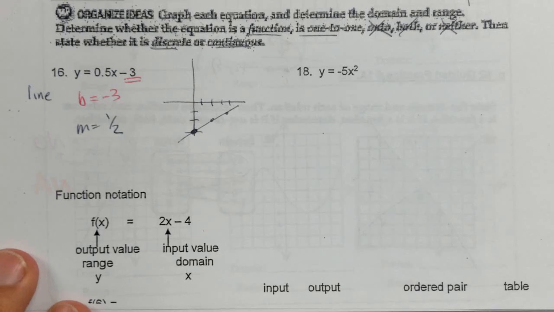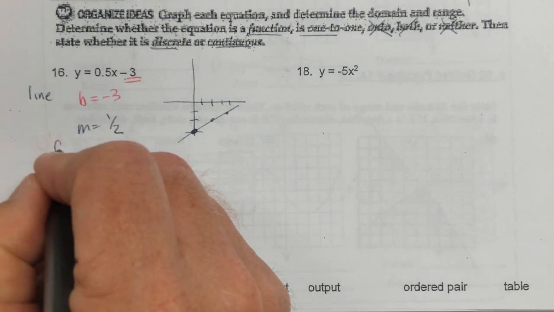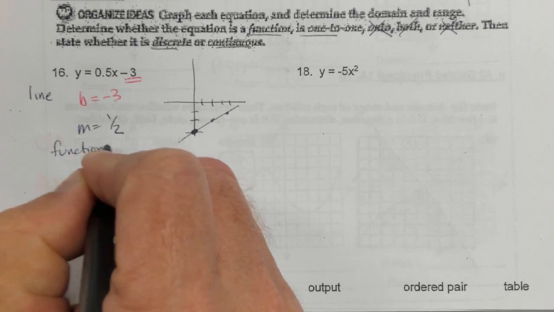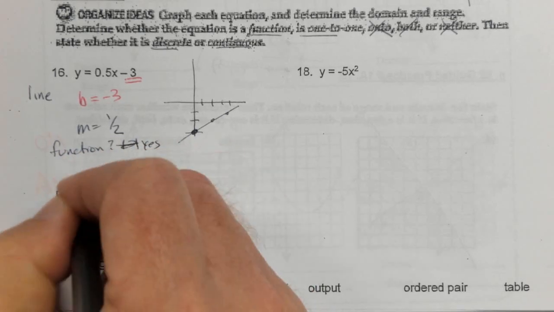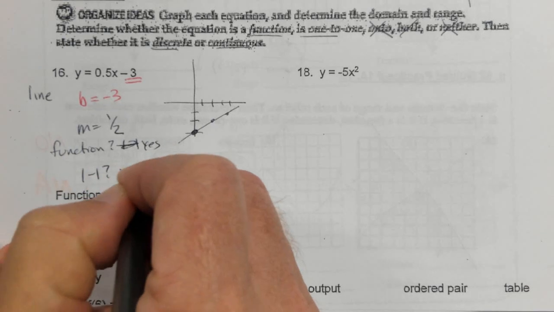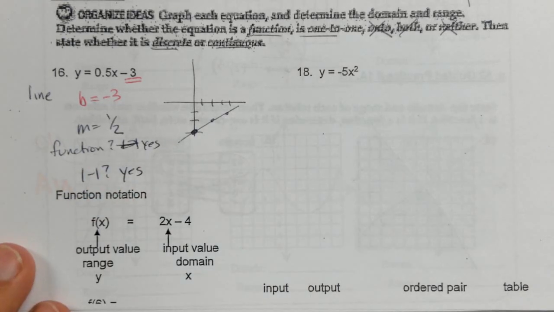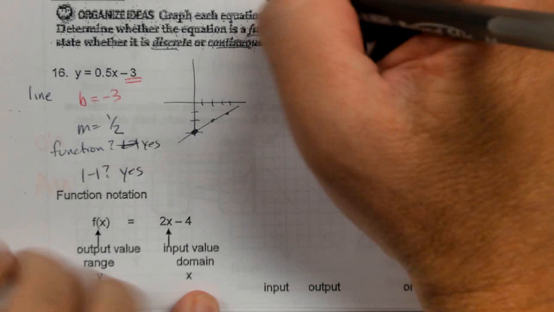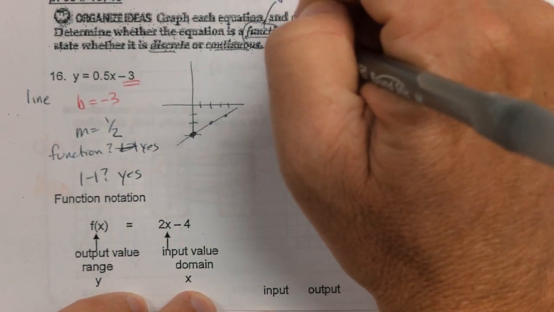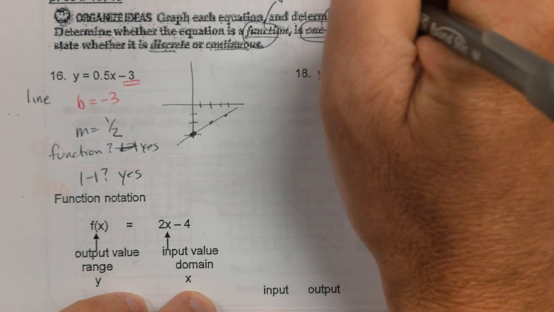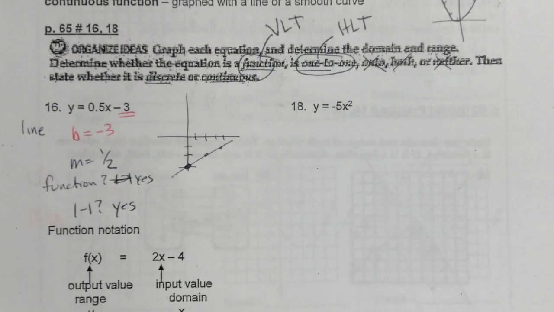So, is it a function? Yes. Is it 1-to-1? Yes. Oops, function, yes. 1-to-1, also yes. Oh, I didn't mention this earlier. The function is the vertical line test. 1-to-1 on the graph is the horizontal line test. So if it passes both, then it's a function and it's 1-to-1.